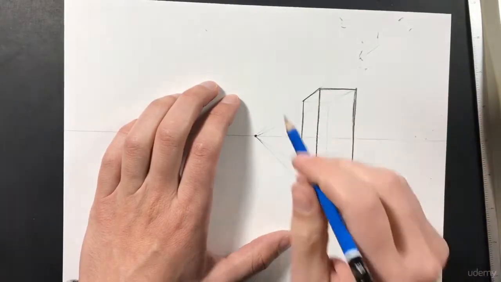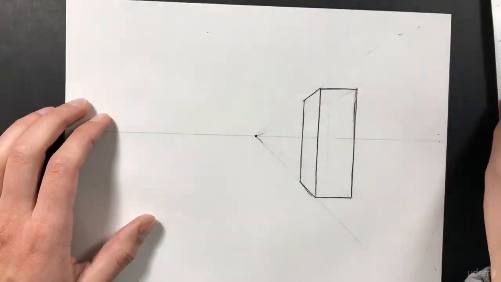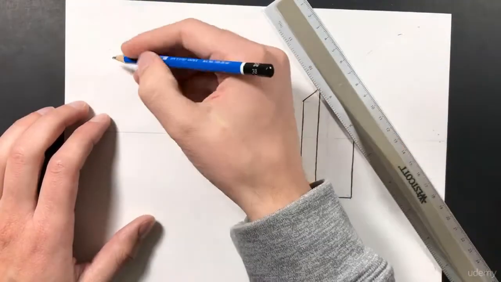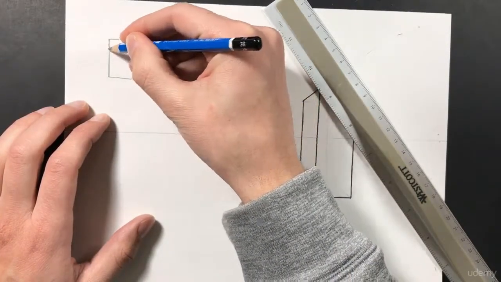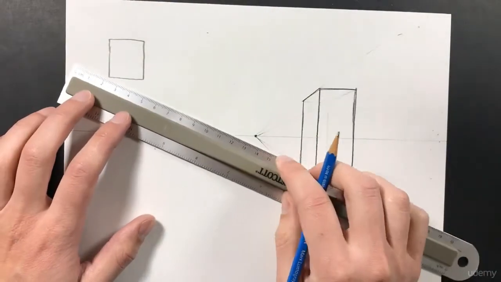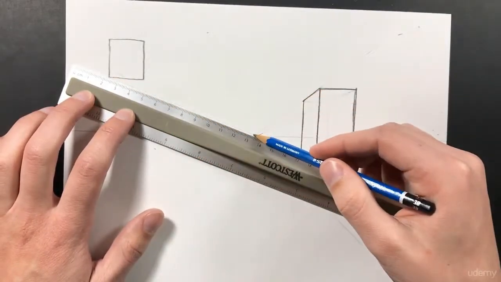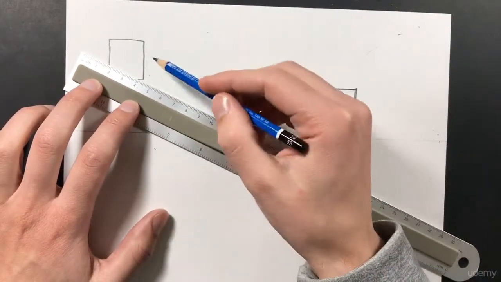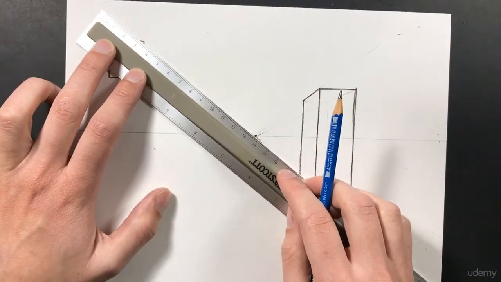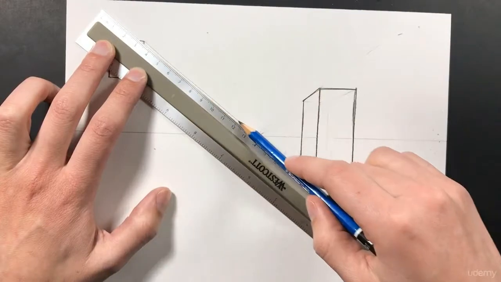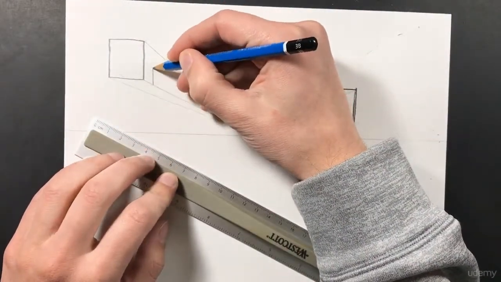But this can be applied to any area of our page. So let's say we wanted to make a square cube out here at the top. Well, all we have to do is, first off, we're going to go ahead and draw our square like so. And then all we have to do is draw a vanishing point line from each corner to our vanishing point. So we'll go ahead and draw one from there to there. Then we'll draw another one from this corner to our vanishing point, and then one more from this corner to our vanishing point. And then we just want to connect a vertical line like so.